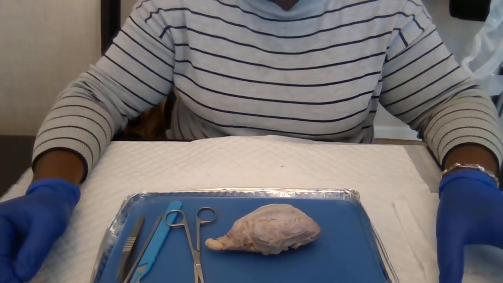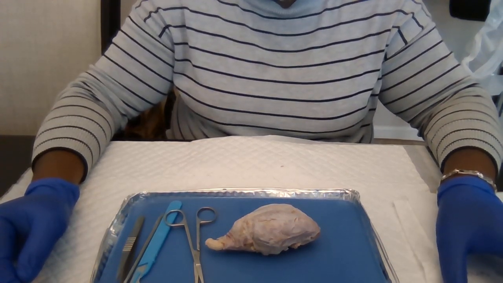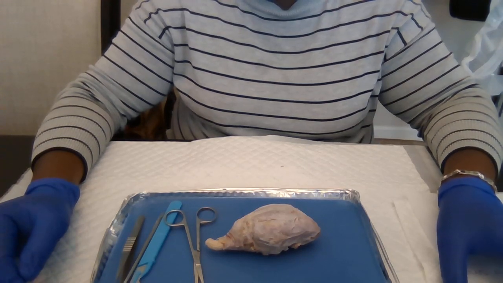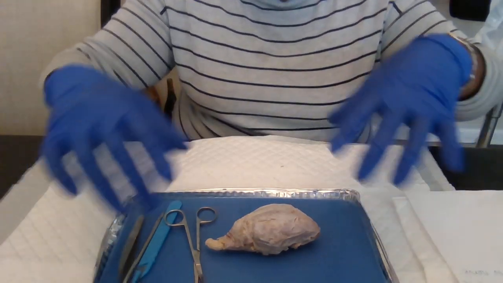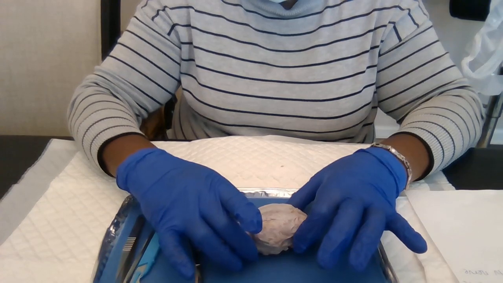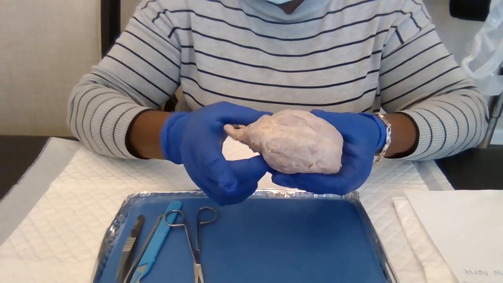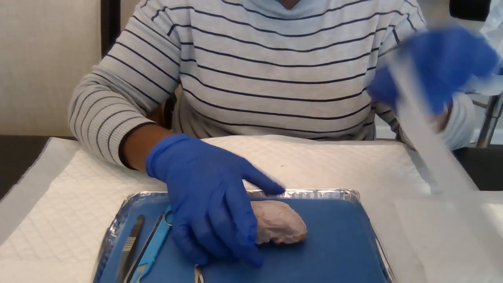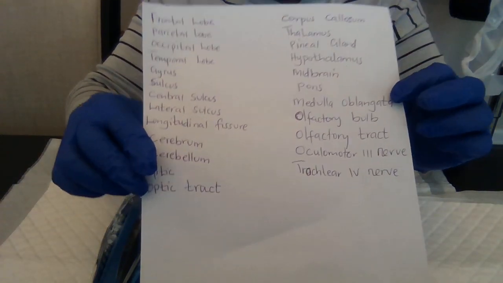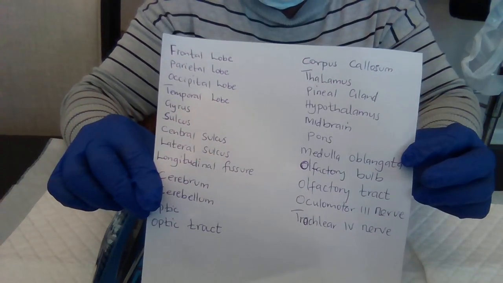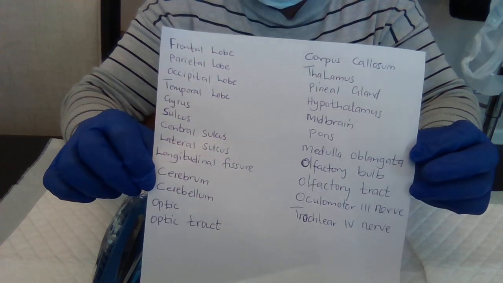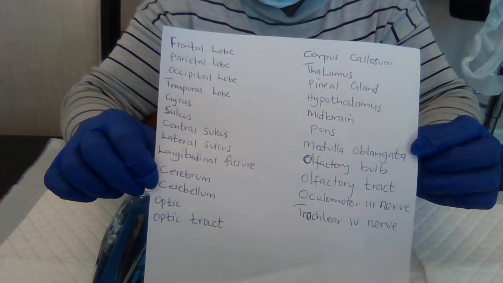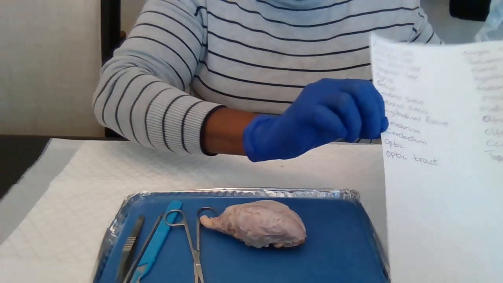My name is Margaret and I'm going to dissect the sheep brain, which is right here, and I'm gonna name the following parts. Okay, let's get started.